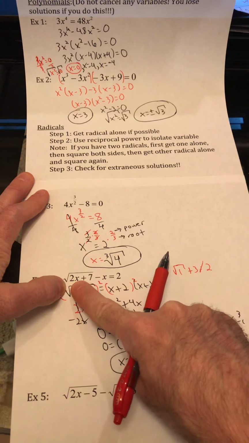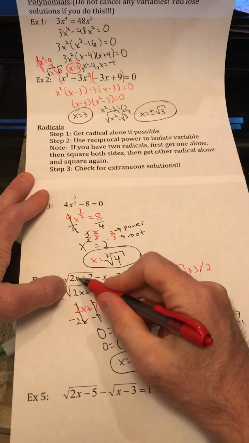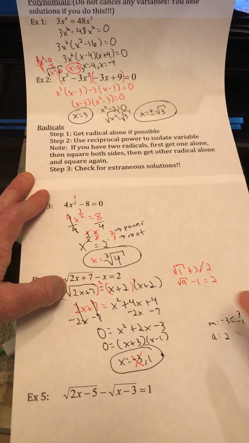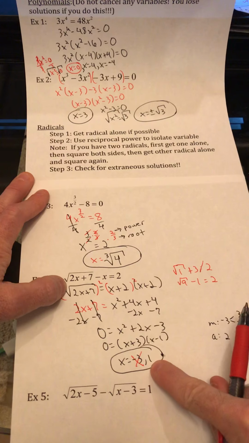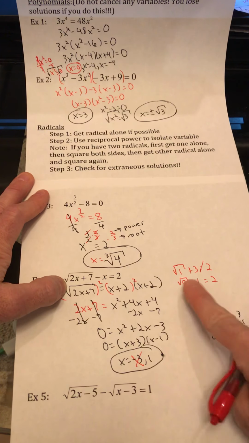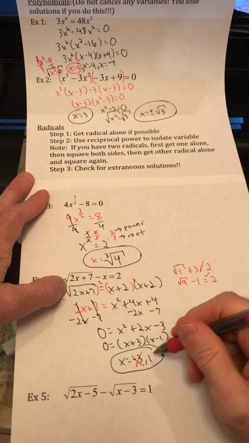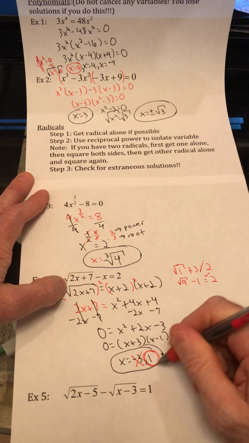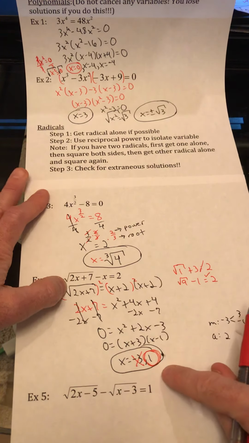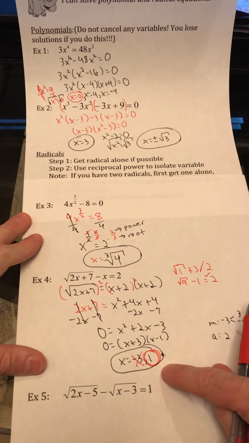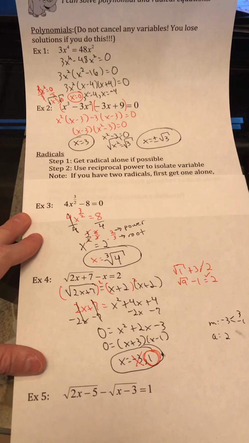When I plug 1 in, that's 2. Square root of 9 minus 1 equals 2. Well, when we plug the 1 in, 3 minus 1 is 2. So our only solution is 1. Radicals are one instance where you can have extraneous solutions. We looked at rationals in day 1. That's another place that you can have extraneous solutions.